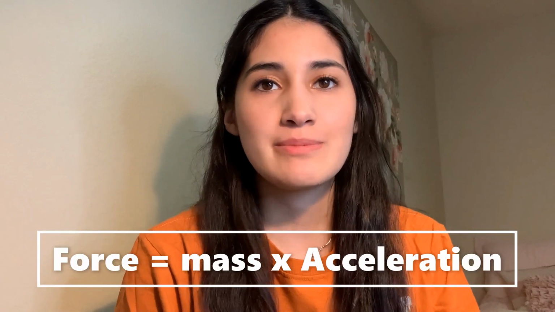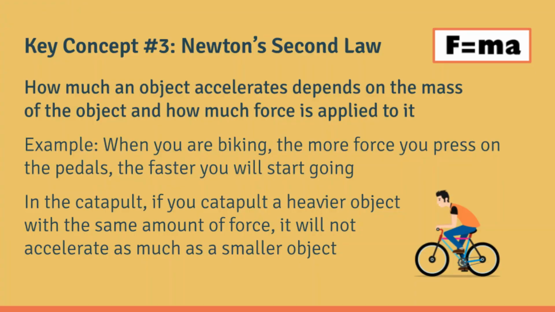Another key concept our project shows is Newton's second law. Newton's second law is shown by the equation force equals mass times acceleration. This shows that how much an object accelerates depends on the mass of the object and how much force is being applied to it. For example, when you're biking, the more force you push down on the pedals with, the faster you will start moving on the bike.